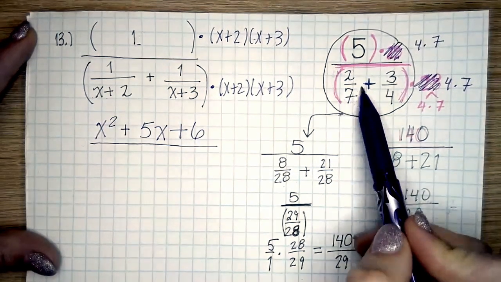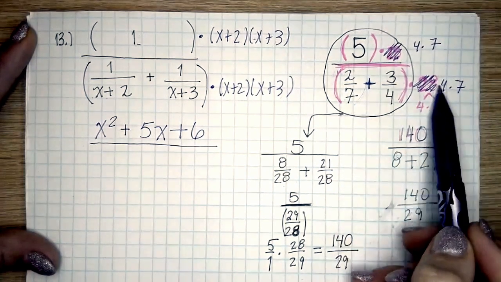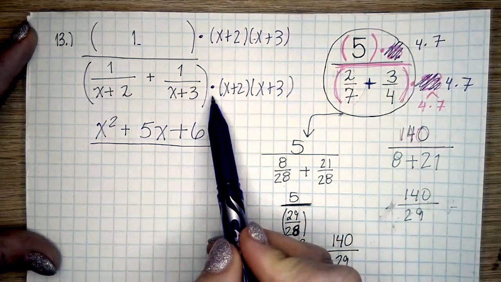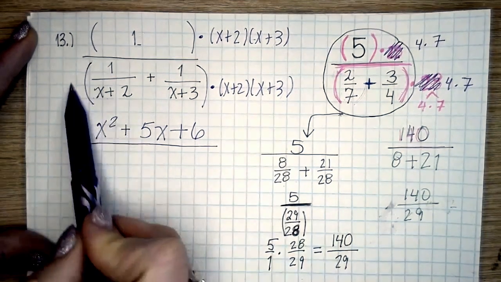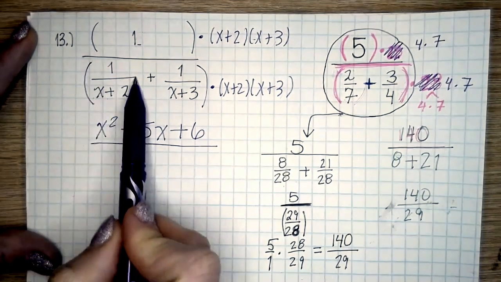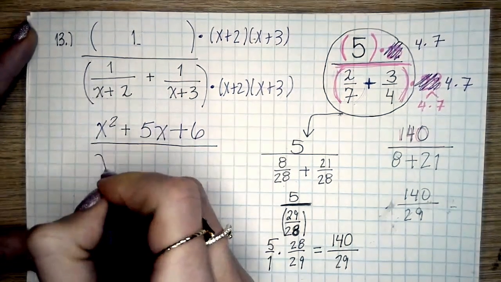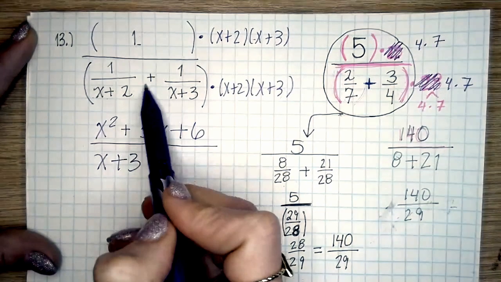Remember, we did the same idea here. We did this times this, and it cleaned up nicely. You get x plus 3 and x plus 2. Those are both there if I multiply by this. I'm just looking at this term times this. X plus 3. Does everyone see you'll only get x plus 3? So that's x plus 3. Then I have this plus sign, don't lose it.